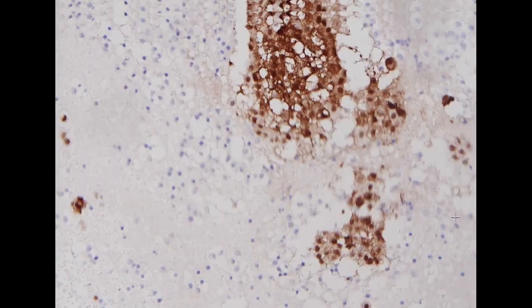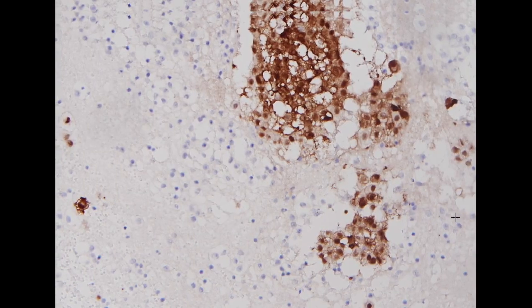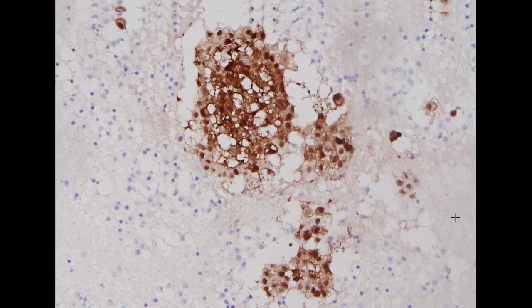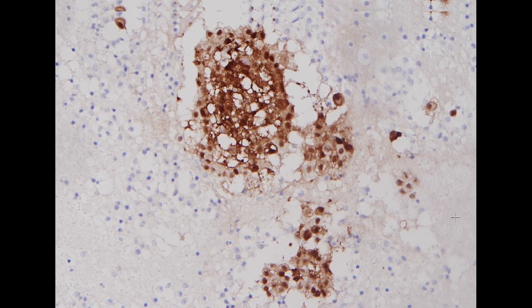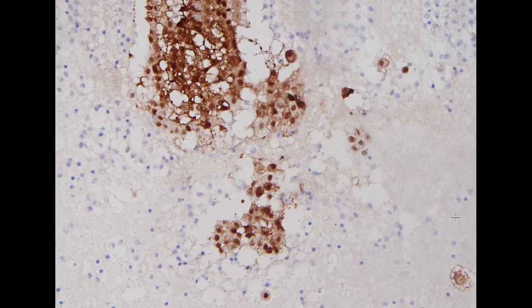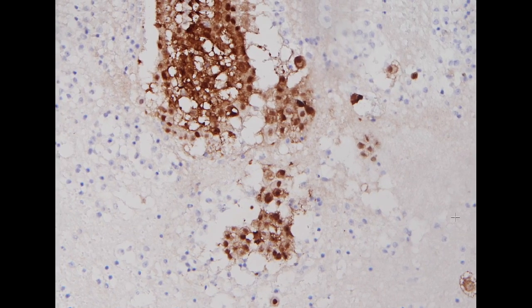Sometimes we will use more than one mesothelial marker because occasionally the mesothelial cells will show lack of expression in one of the markers. So here we use calretinin. We will also use WT1, sometimes D2-40. So these are the three major mesothelial markers that we will use here.